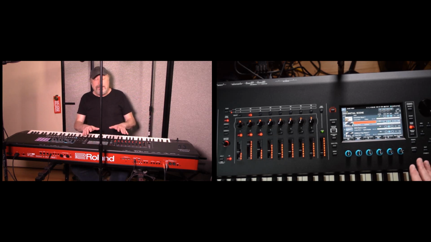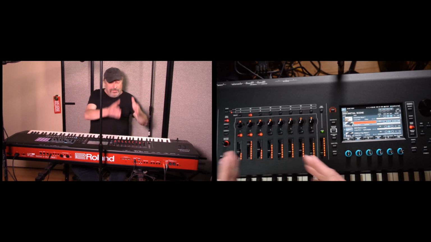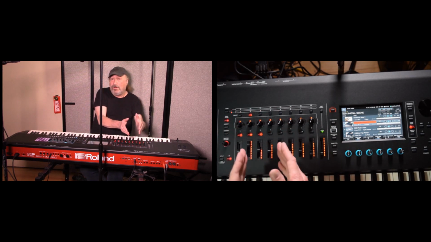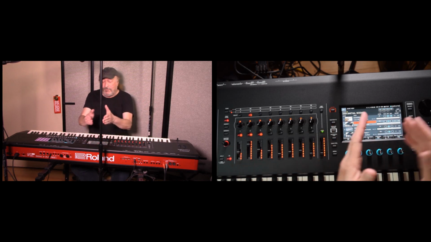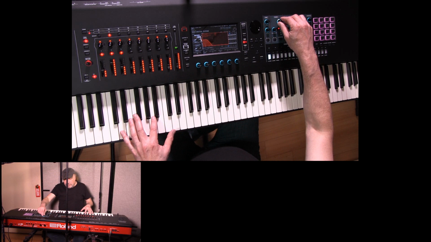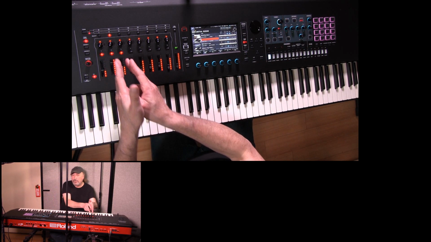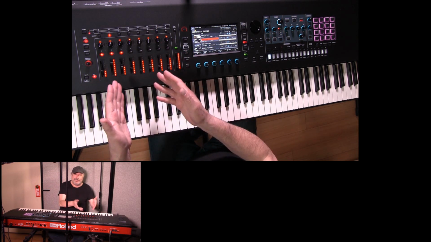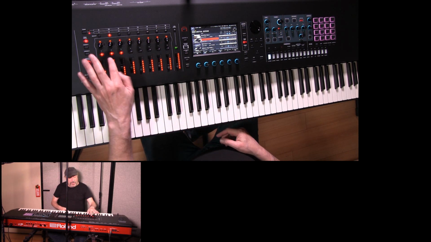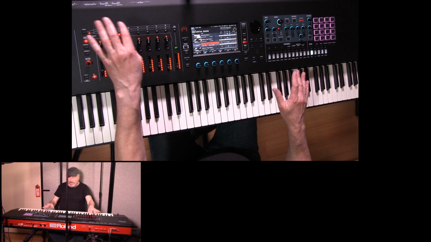So you get the idea. That select button up here, whatever is lit, that's the track or zone that has the focus for whatever you're doing over here. So again, when I'm doing this filter, I'm doing it to track 2, which is zone 2, which is my piano. And if I want to adjust the pad within the context of this mix, I just select that.